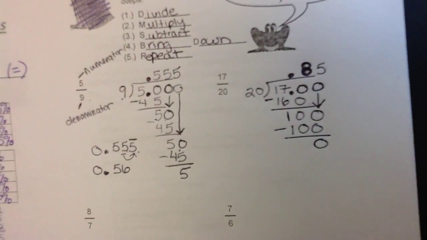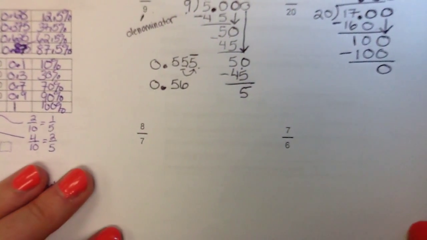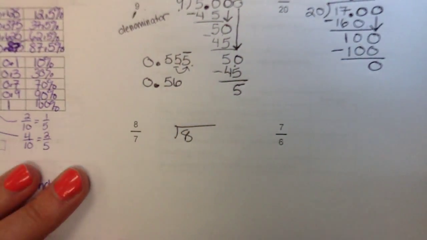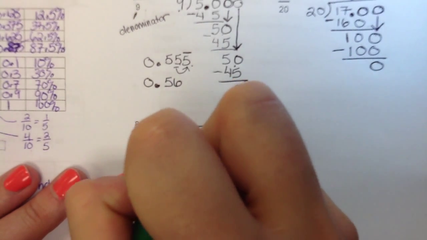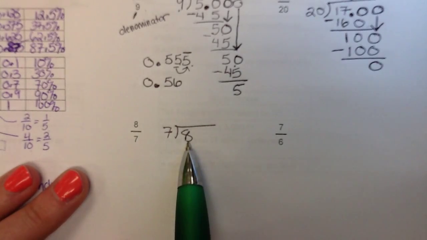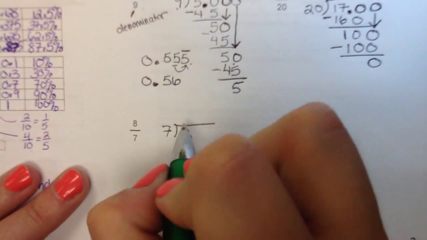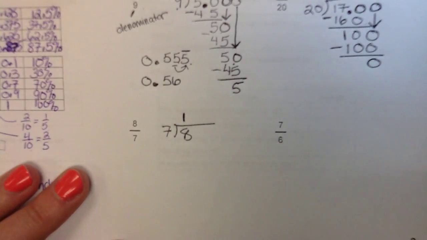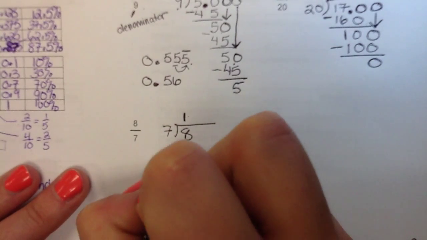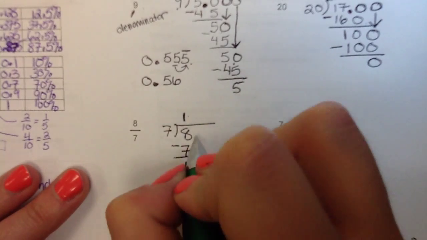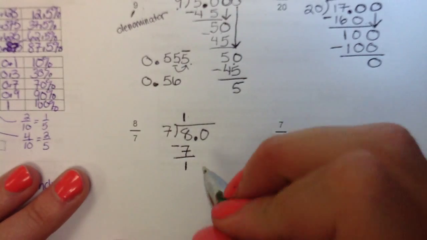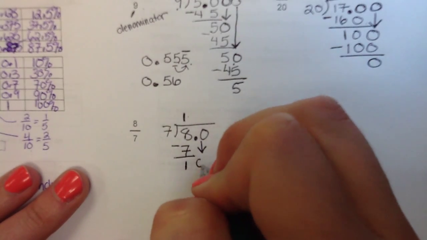All right, let's look at example number 3. We have 8/7. So again, numerator goes inside, that's the 8. Denominator on the outside. So first question, do any 7s fit into 8? Well, yes, 1. We can fit 1 7 into 8. So now we multiply. 1 times 7 is 7. 8 minus 7 is 1. Add a decimal point and a 0. And then we can do the bring down step.